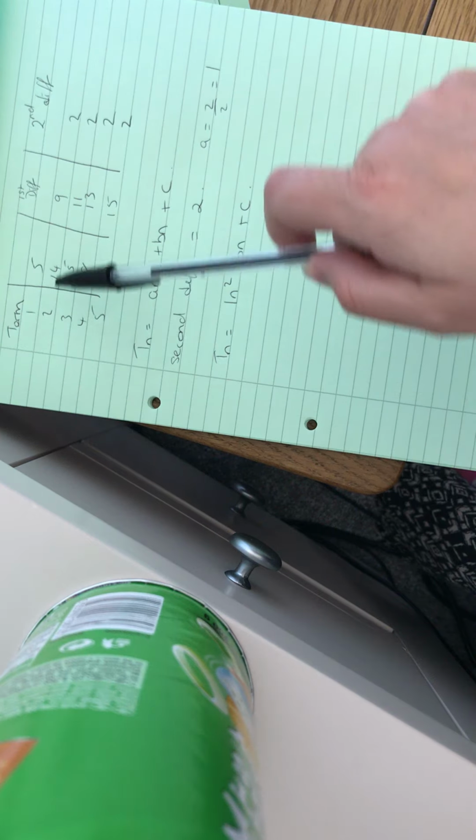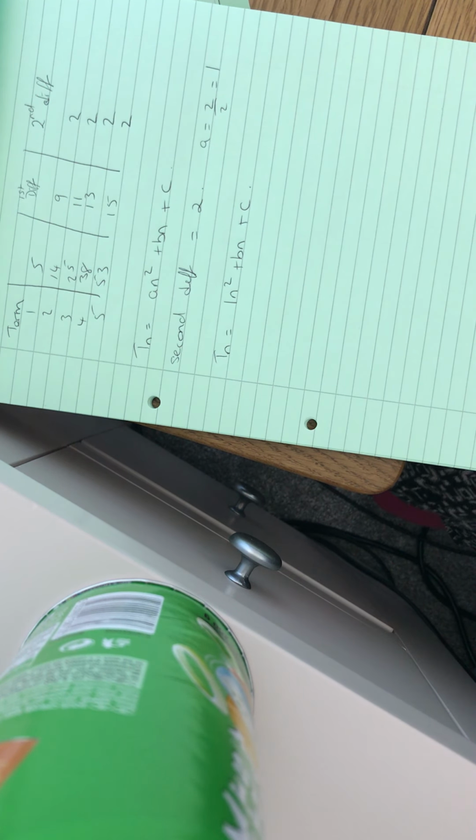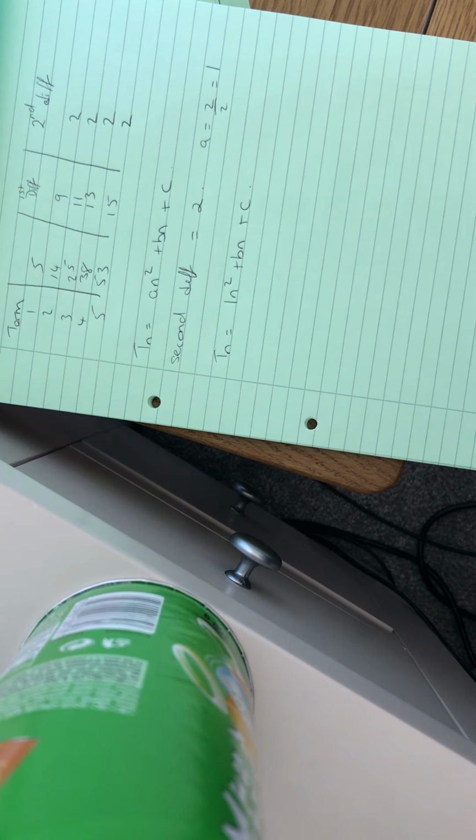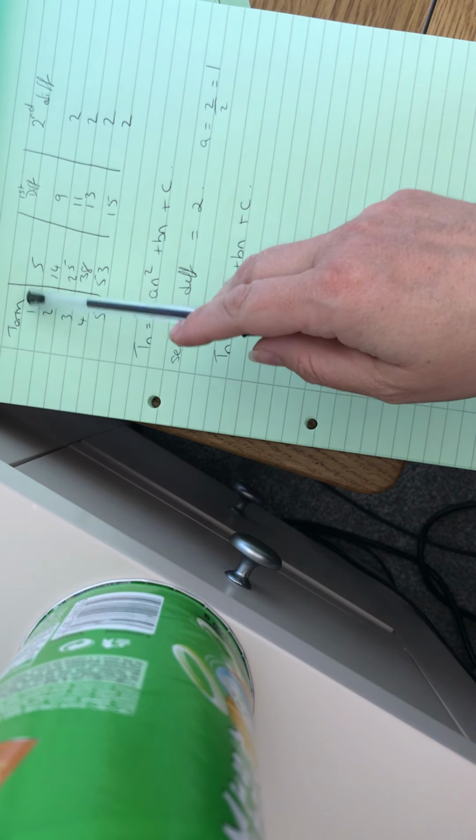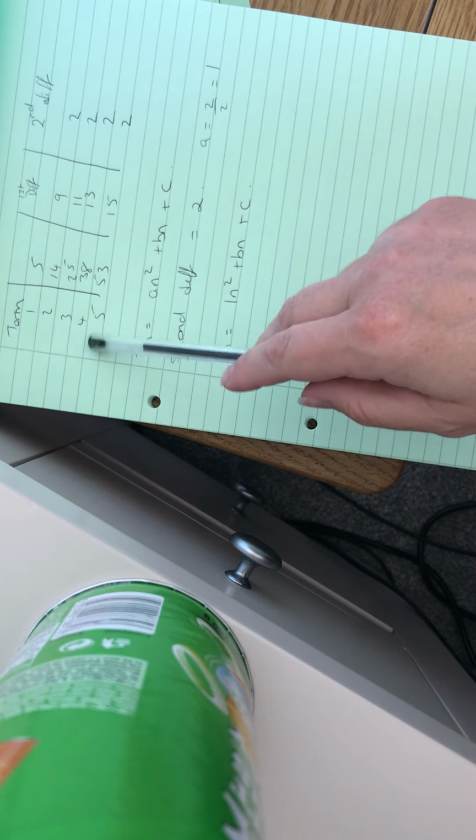So I've put it into this type of table this time because you can see either type of table, so the exam papers can ask it any way they want. That means the first term is 5, the second term is 14, and so on.